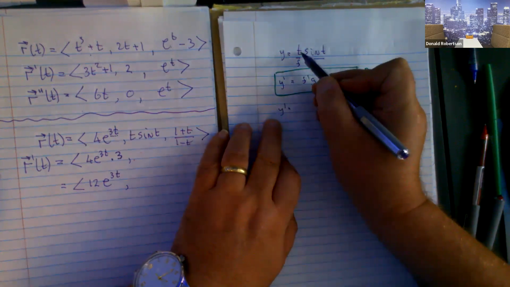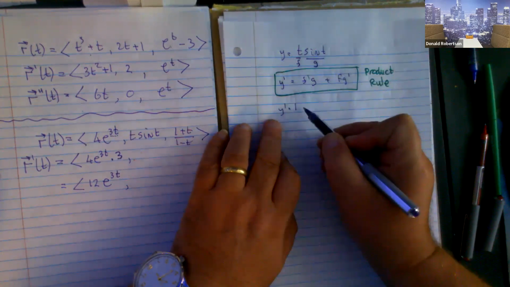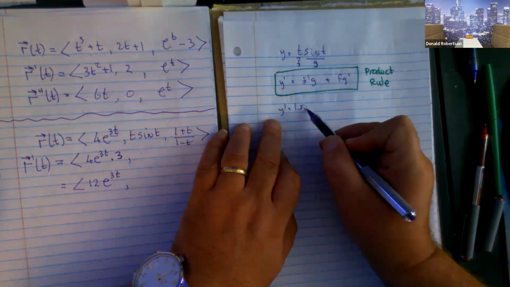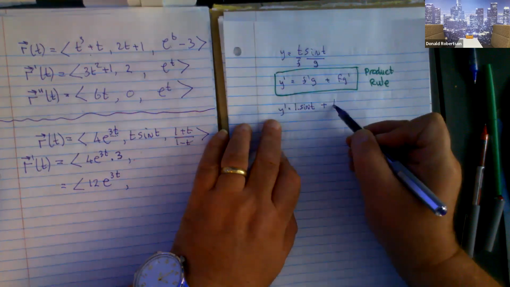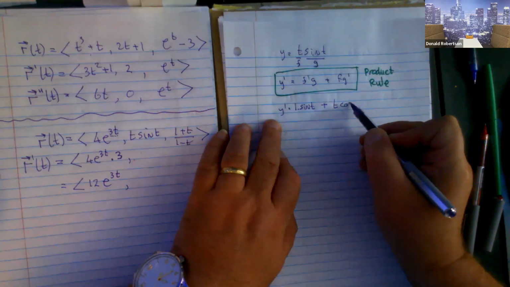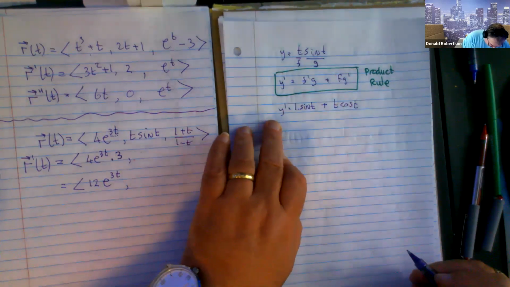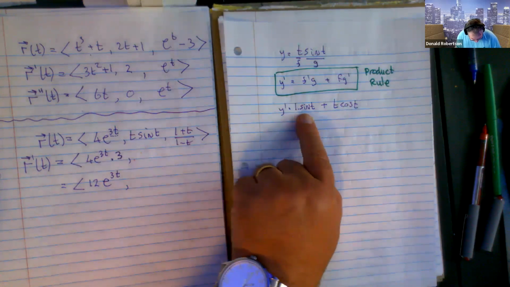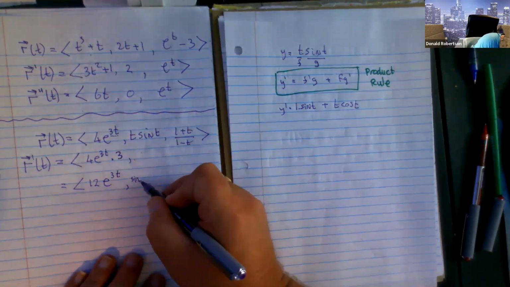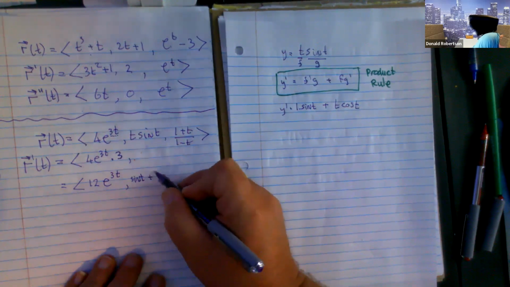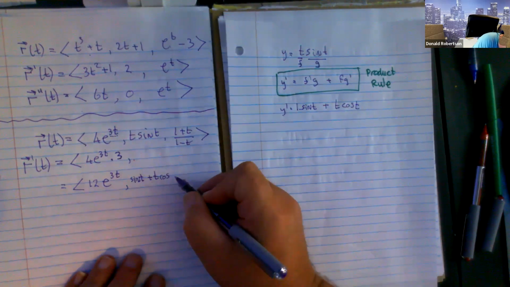If you differentiate that, you get 1, you leave g alone. So it's 1 times sine t. Plus, you leave that alone, and you differentiate sine t, and you get cosine t. So essentially, the derivative is sine t plus t cosine t.